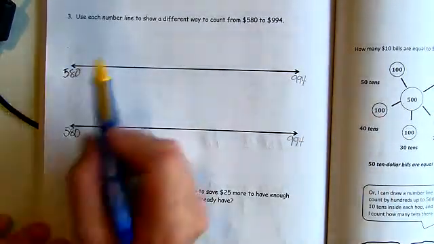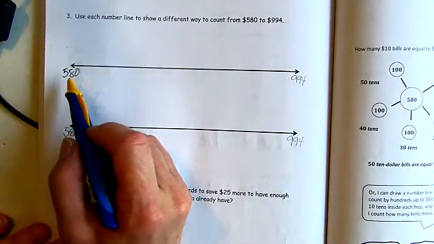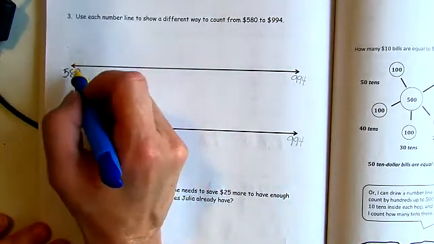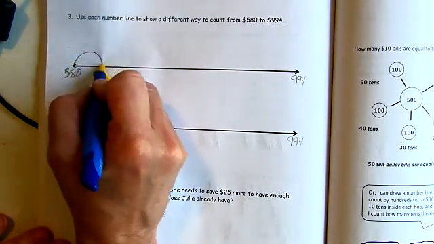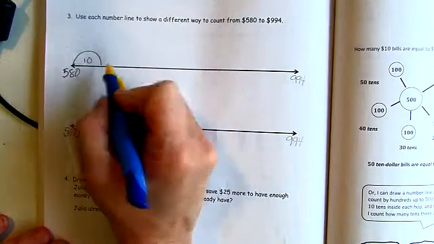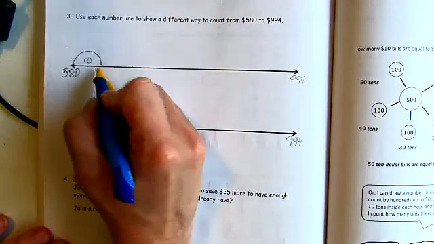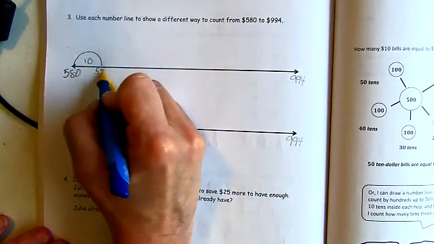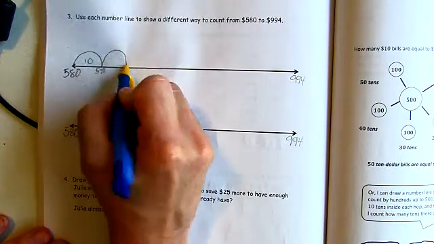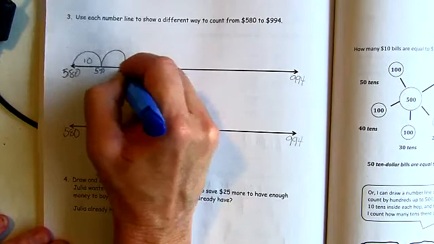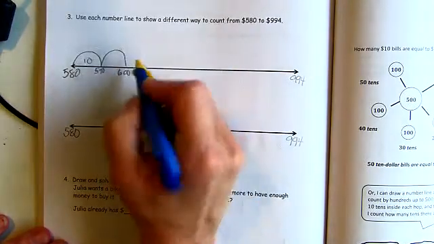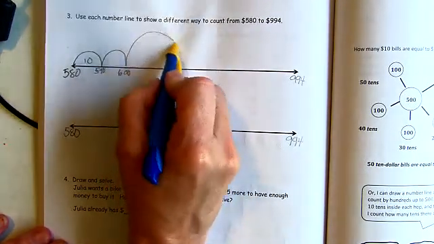So we can start with tens. If we're starting with tens, we have 580. We're going to do 10. And that's going to get us to 590. 10, that would take us to 600. Now we'll do hundreds.